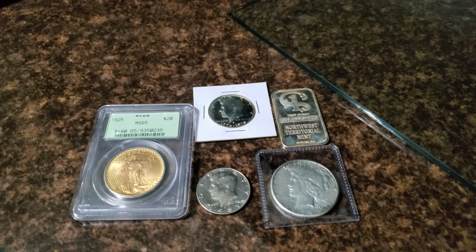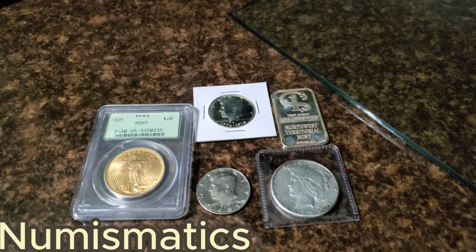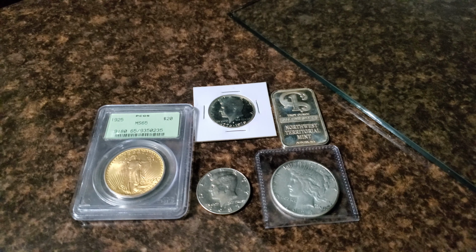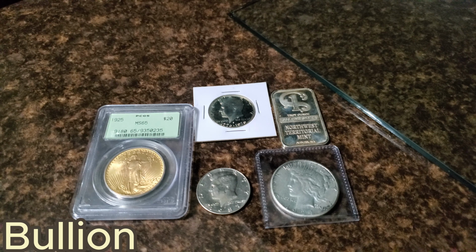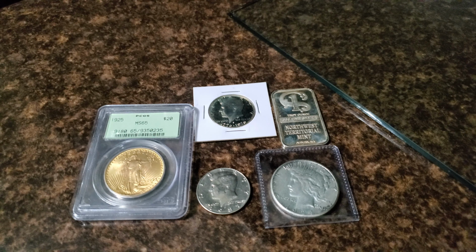The next term is numismatics. Numismatics is the study of coins. It's that simple. The next term is bullion. Bullion can broadly be defined as an item that has a high content of precious metal in them, usually 90% or above.